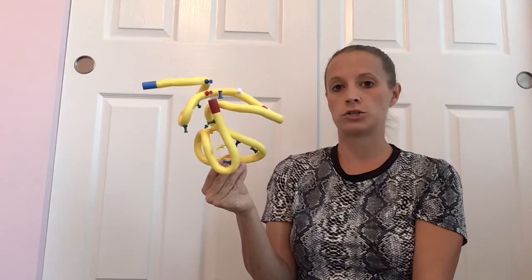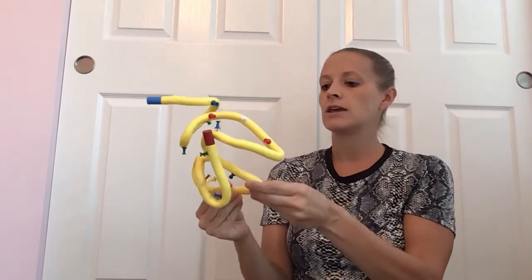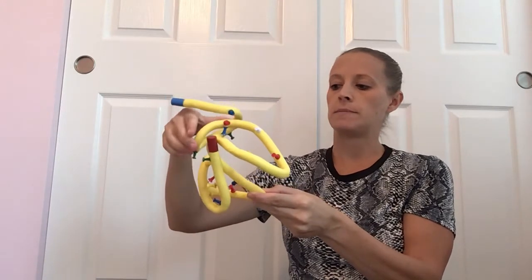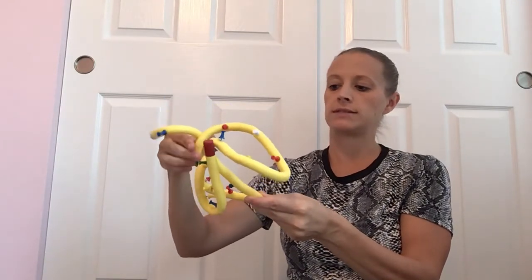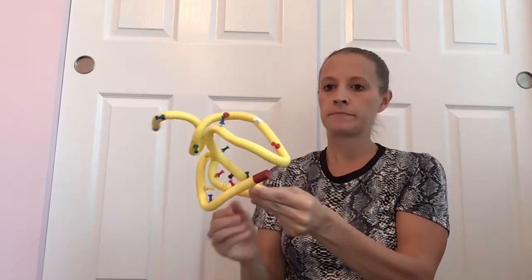My green push pins represent cysteines, which is an amino acid that tends to form a bond with itself. So the cysteines stay with the cysteines. So lastly, I'm just going to try to push my greens to be by other greens, my cysteines to be by other cysteines.